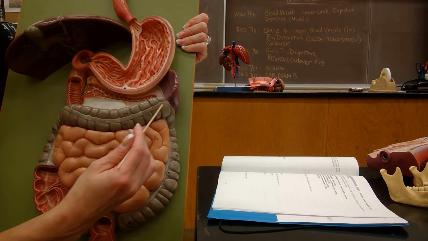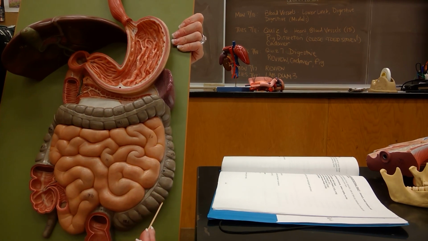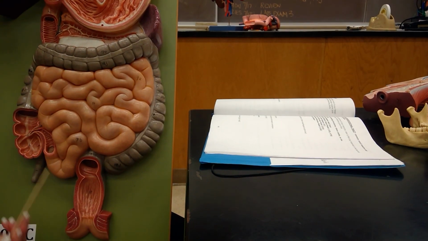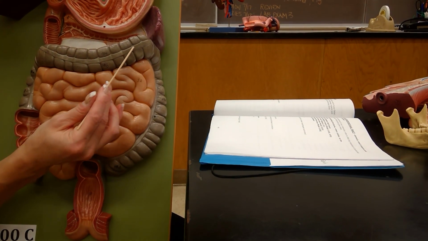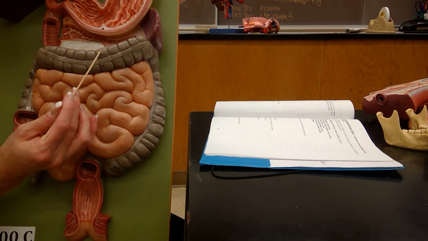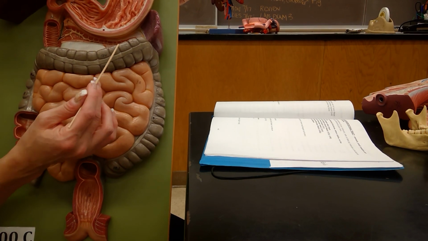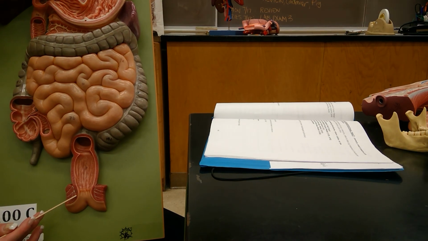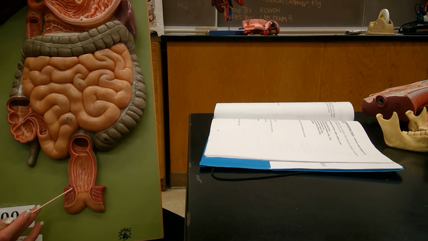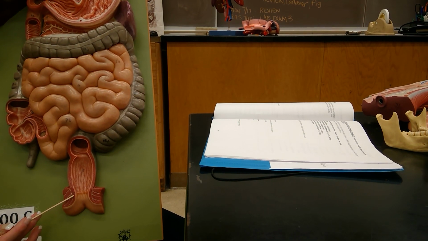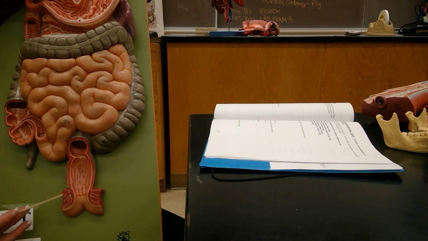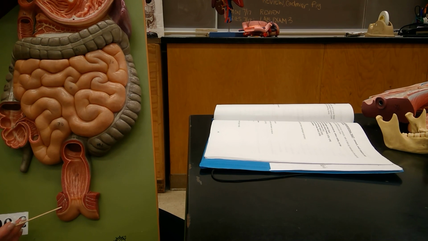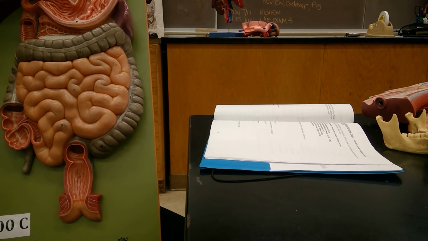Ascending colon, transverse colon, descending colon, sigmoid colon, rectum. The taenia coli is this ribbon on the colon, and a haustrum is one of the bulges created by the taenia coli. The internal anal sphincter is right in the wall of the rectum and the anus, and the external anal sphincter is lateral to that. It's skeletal muscle on the outside of the wall of the anus and rectum.